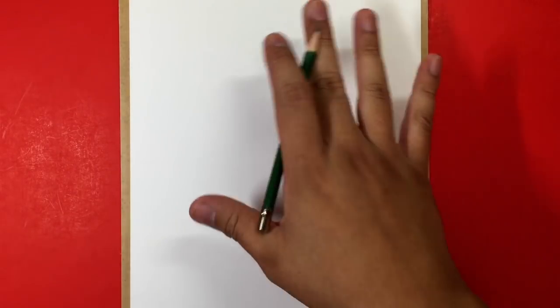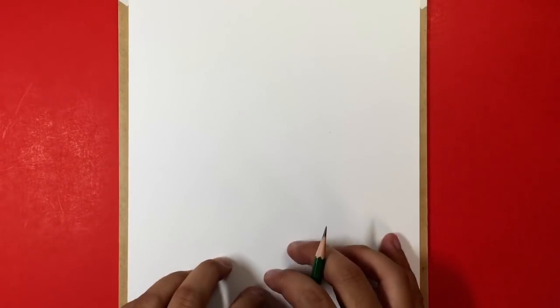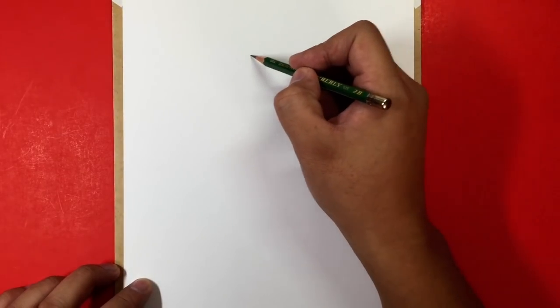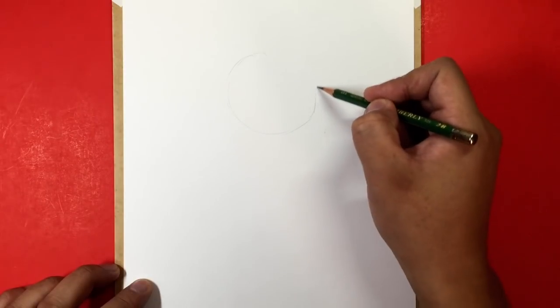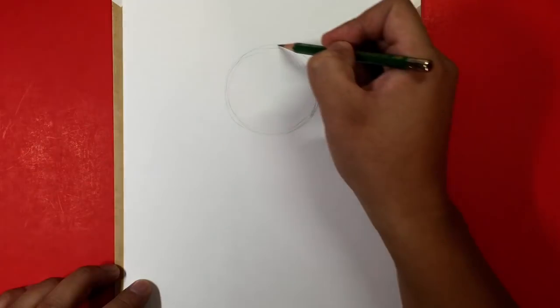Okay, to get started with our Heath Ledger Joker, I've got my paper here in portrait mode. I'm going to be drawing the face right above here, and I'm just going to draw a little part of his jacket, nothing else. So let's get started. Of course, I'm going to be starting off with a circle, as I do most of the time. And this time around, I'm going to do a circle that's slightly bigger than I normally do.